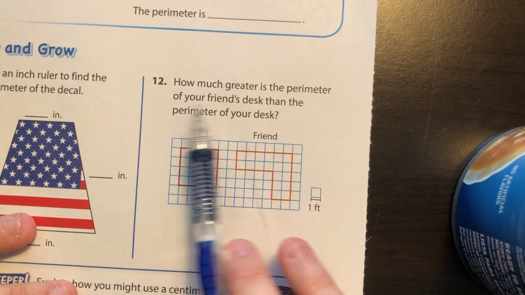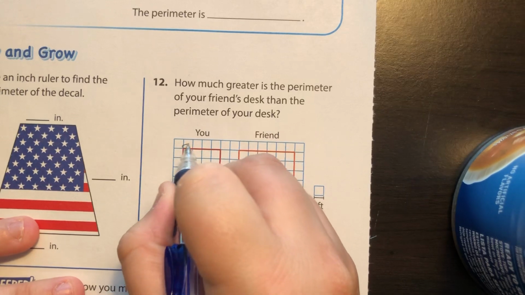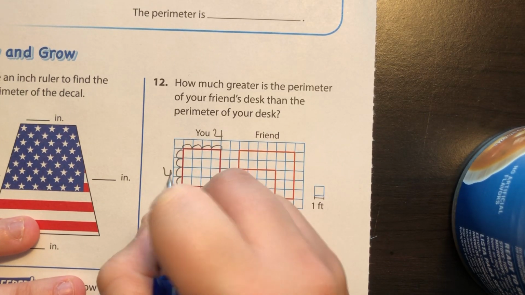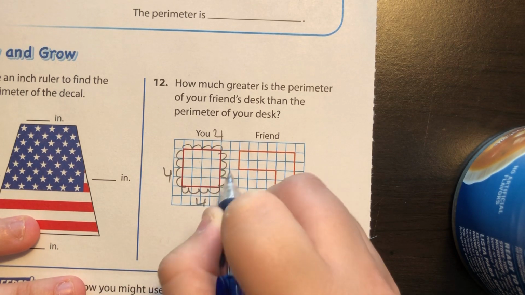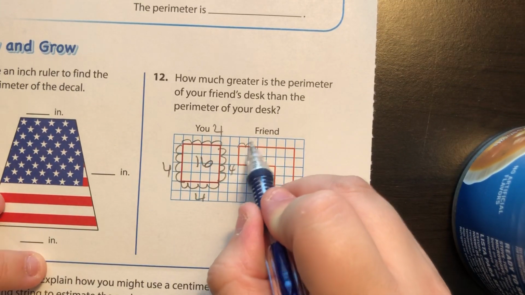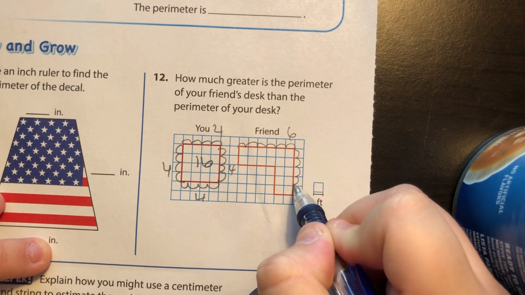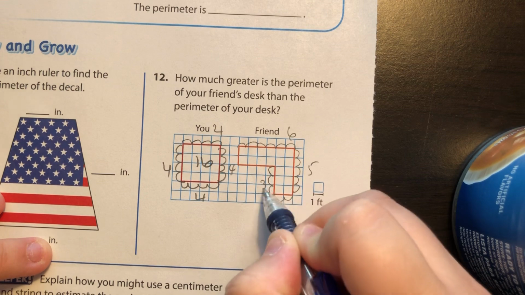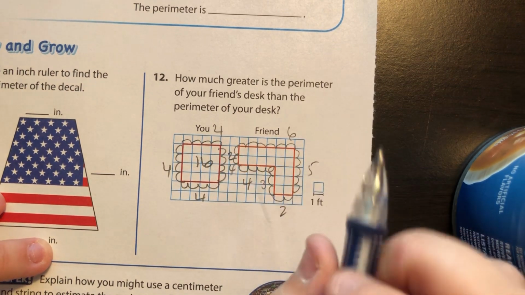How much greater is the perimeter of your friend's desk than the perimeter of your desk? So for you, it's 1, 2, 3, 4. 1, 2, 3, 4. 1, 2, 3, 4. 1, 2, 3, 4. So it's 16. And for your friend, 1, 2, 3, 4, 5, 6. 1, 2, 3, 4, 5. 1, 2. 1, 2, 3. 1, 2, 3, 4. 1, 2.